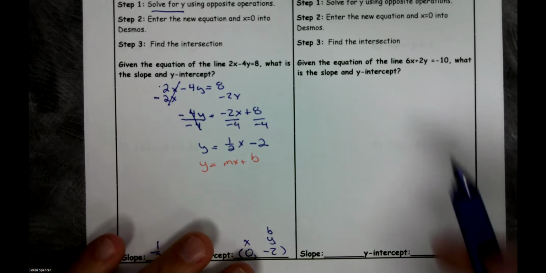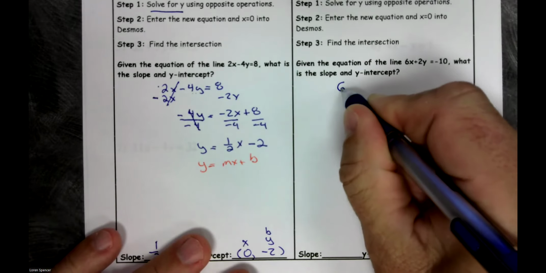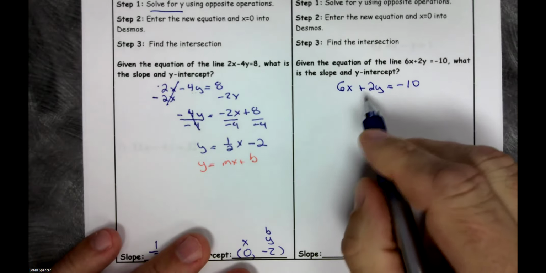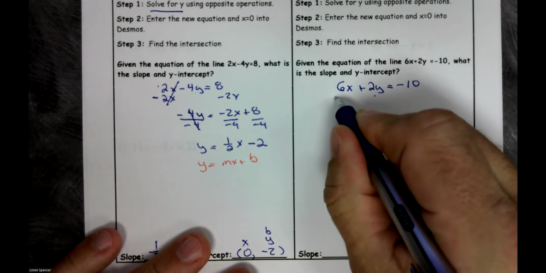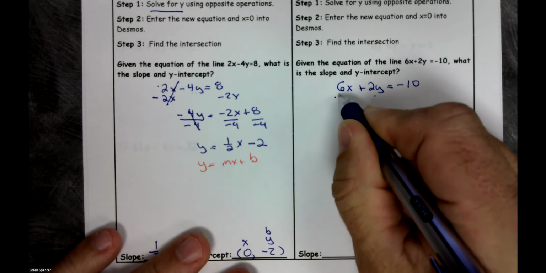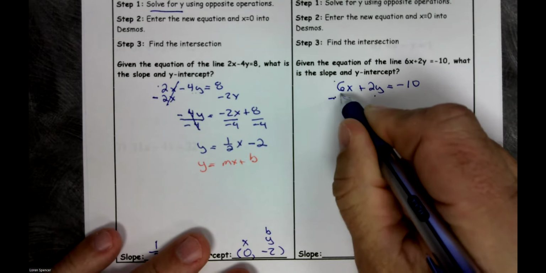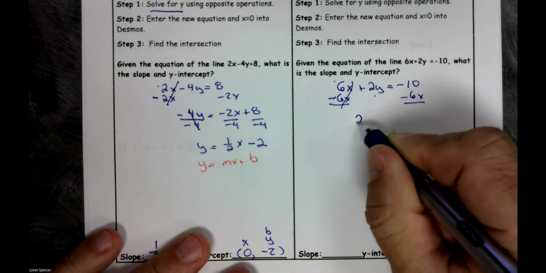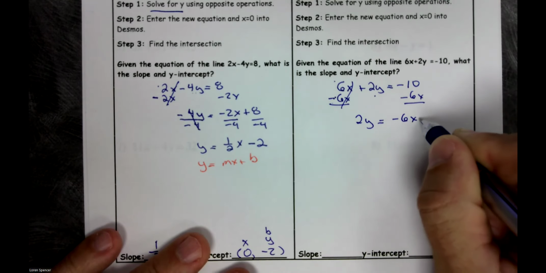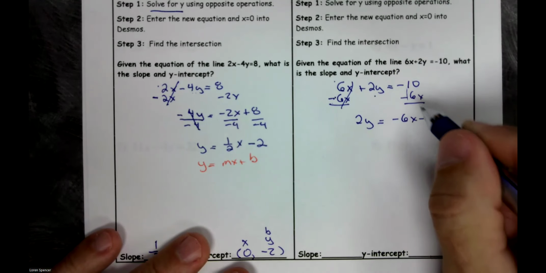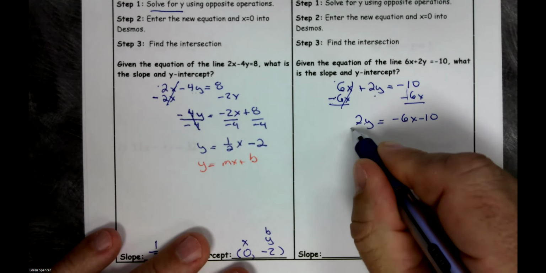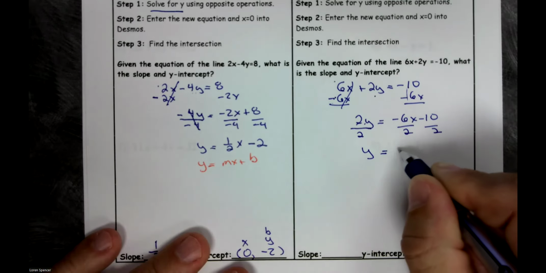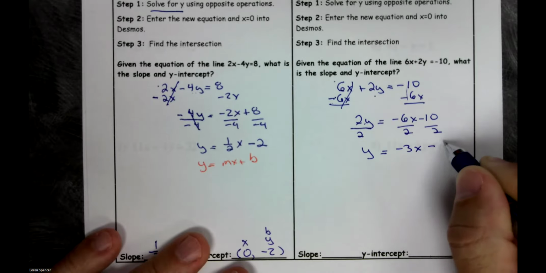We have 6x plus 2y equals negative 10. Again, the goal is to get the y by itself. So I'm going to move this 6x. I'm going to do it by doing opposite operations. And so instead of a plus 6x, this has to be a minus 6x. So this becomes 2y equals negative 6x minus 10 because those won't combine because they're not like terms. This is a positive 2, so I need to divide by positive 2. And I get y equals negative 3x minus 5.